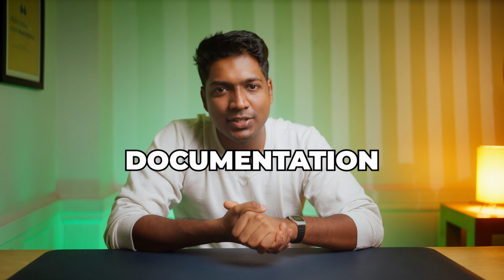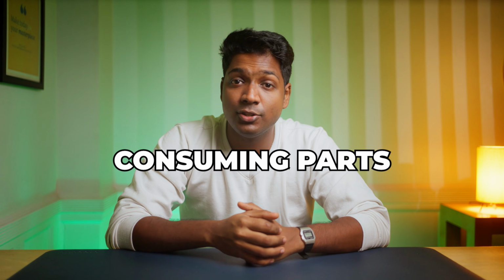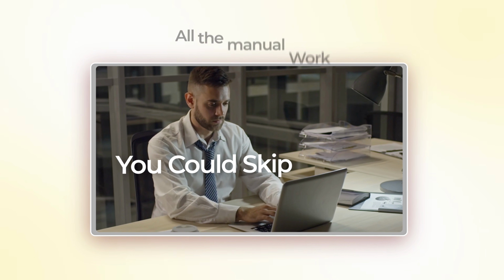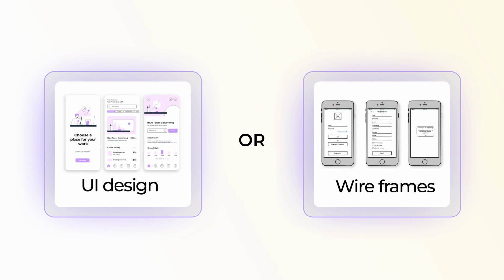Writing product documentation is probably one of the most time-consuming parts of product management, like writing PRDs, FRDs, user stories, and a lot more. But what if I told you that you could skip all the manual work and generate these documents just from your UI designs or wireframes?